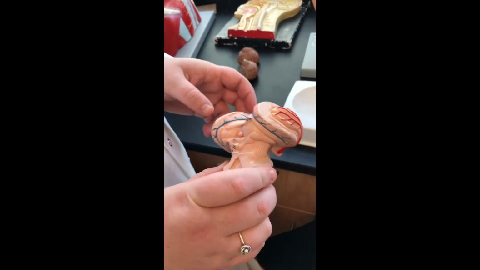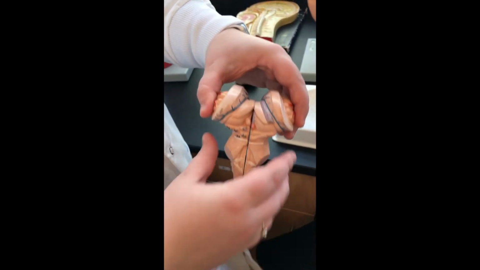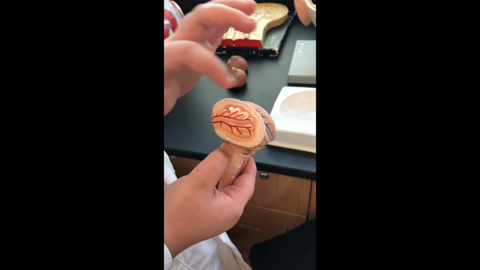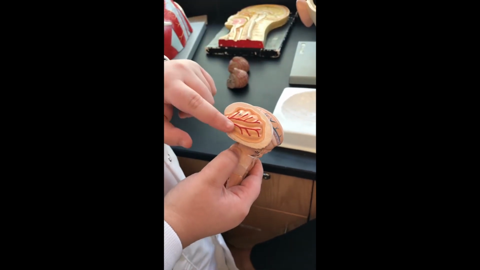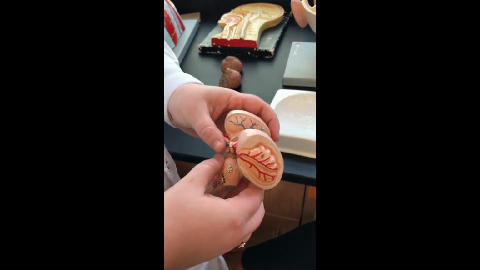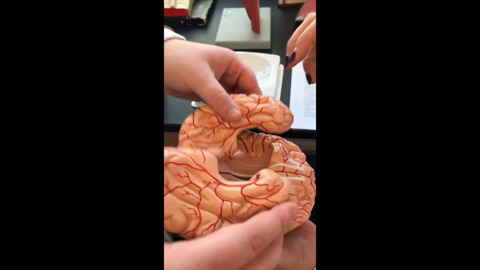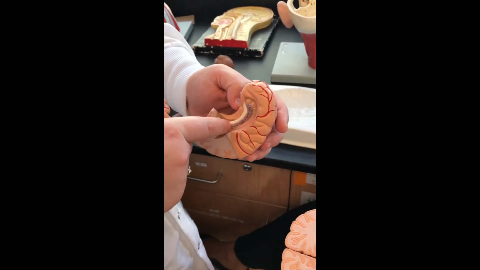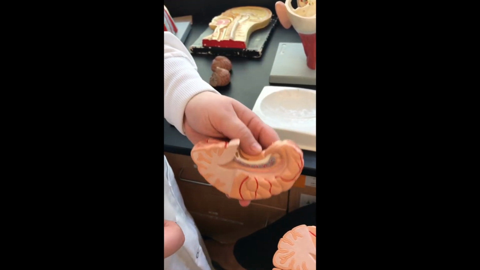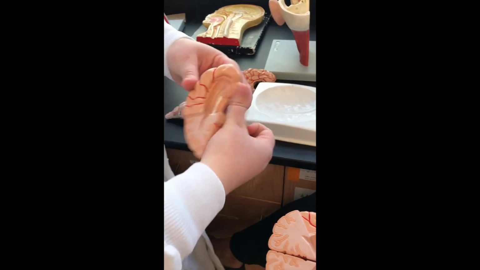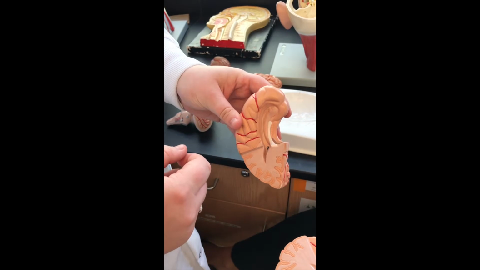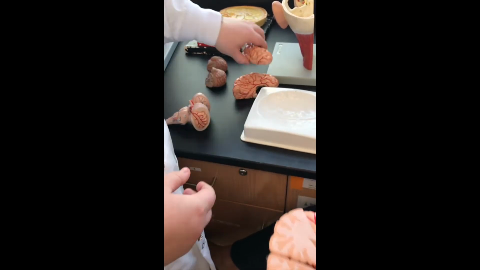So if you take the brain apart, you have this stick-like thing with two bulbs. On this side, where the red is right here, that is the insula. And then you have this part right here with the colors. That is the hippocampus. And then on the other side, opposite of the hippocampus, in here, you have the lateral ventricles, which are 1 and 2 in Roman numerals.